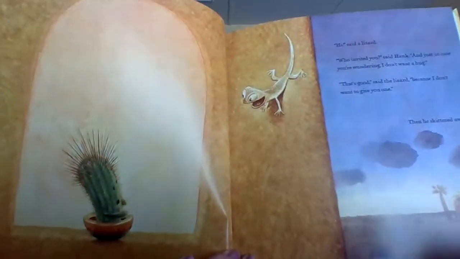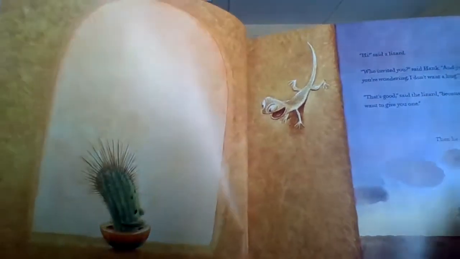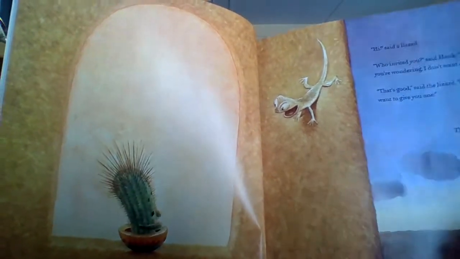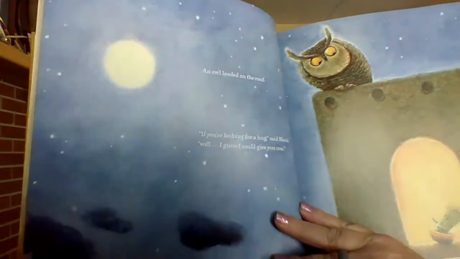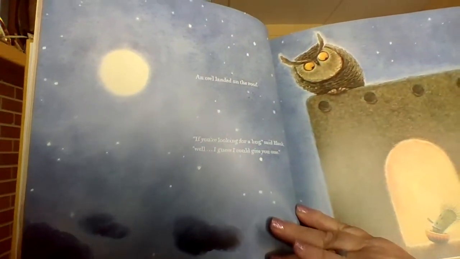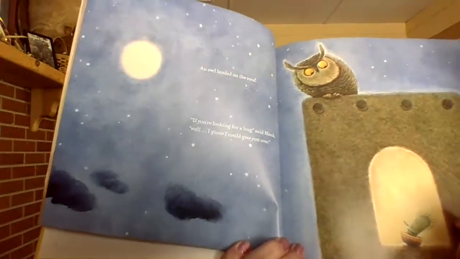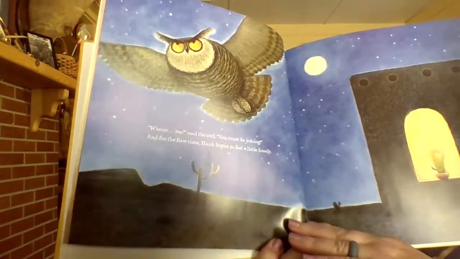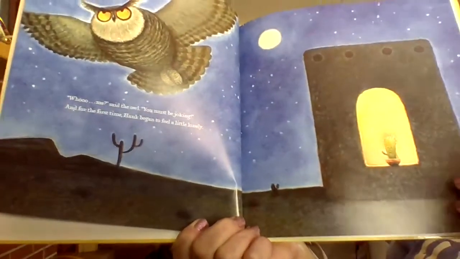It means kind of like slithered. But he would be kind of walking. And if you think about a lizard, they kind of move back and forth, and they're skittering. An owl landed on the roof. "If you're looking for a hug," said Hank, "well, I guess I could give you one." So now Hank is offering hugs. "Who, me?" said the owl. "You must be joking." And for the first time, Hank began to feel a little lonely.